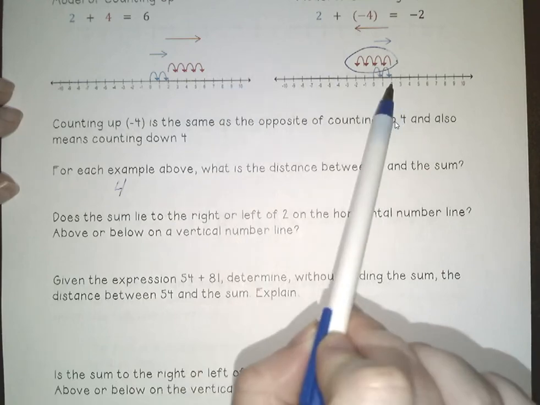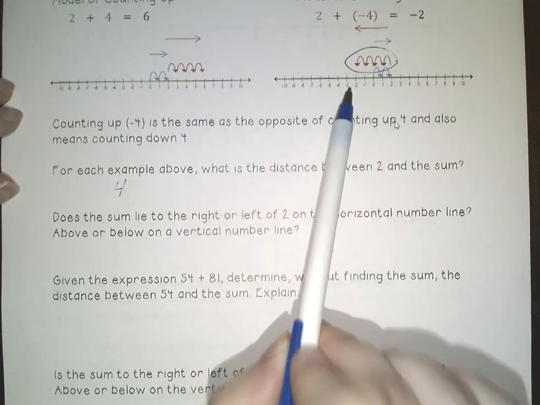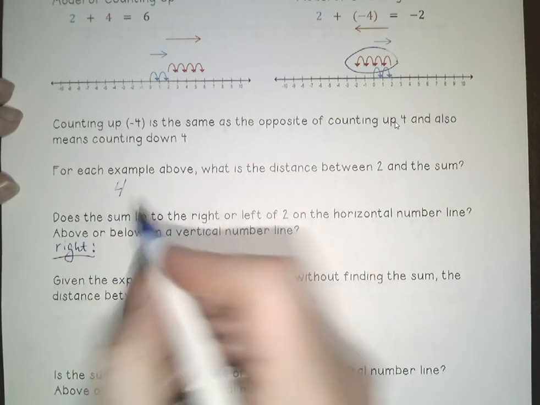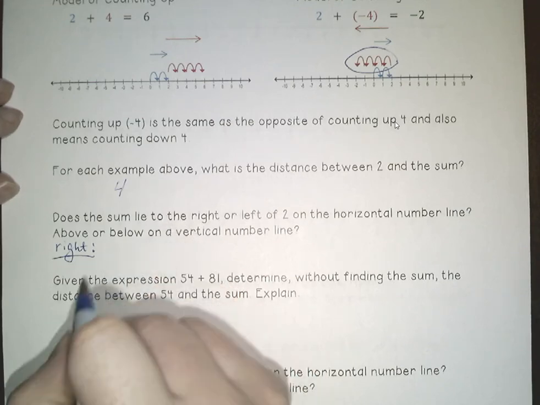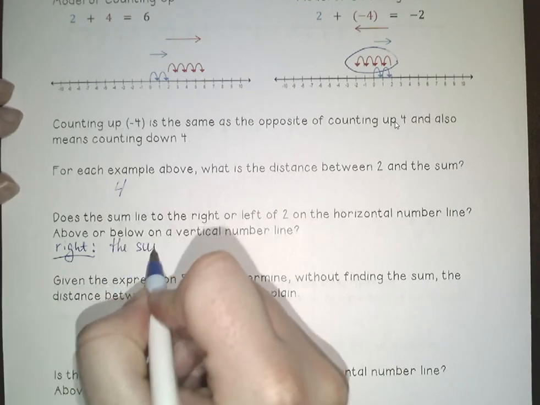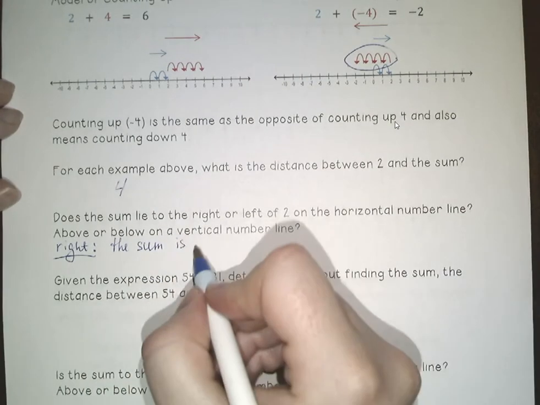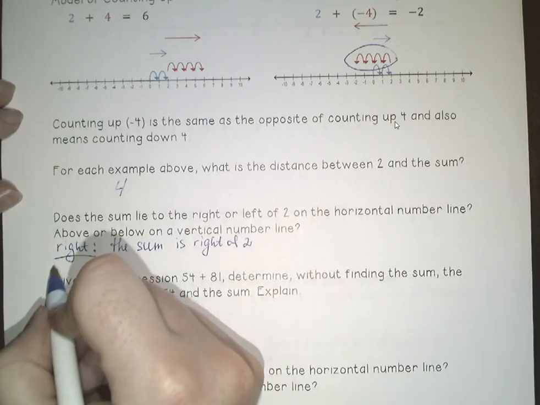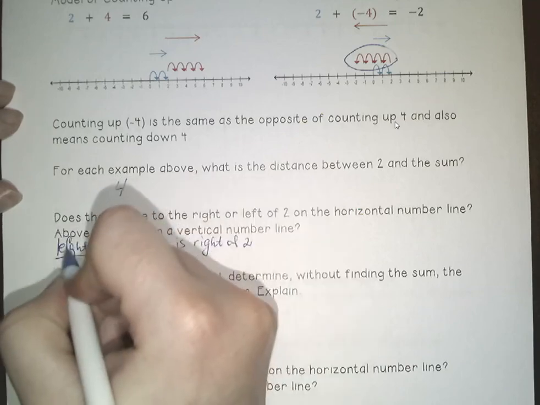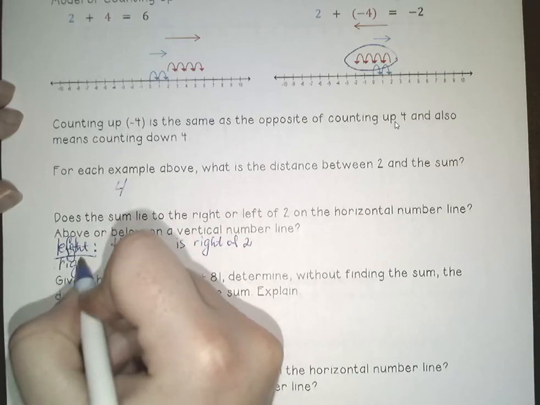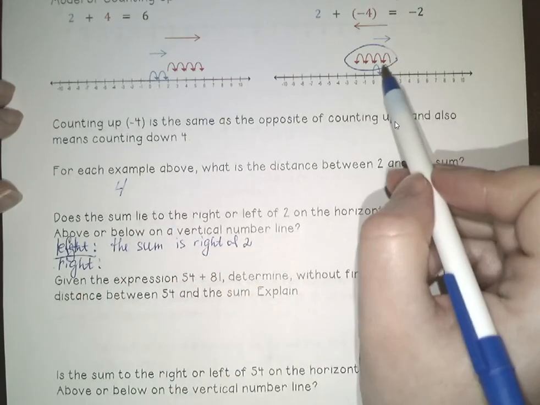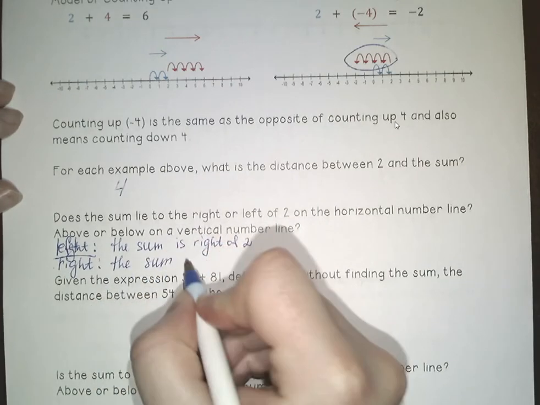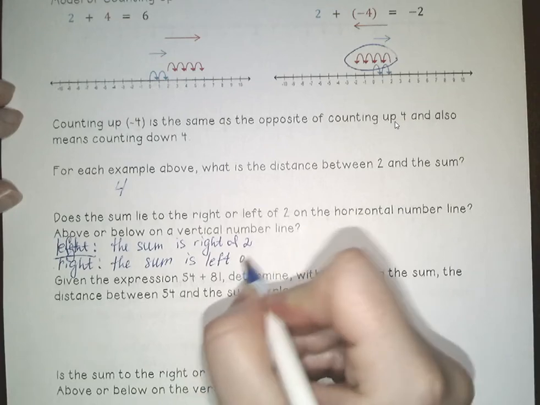On the counting down model, the sum is to the left of 2, right?